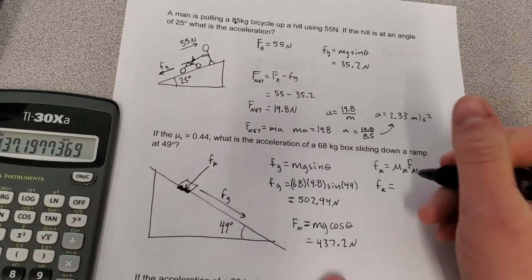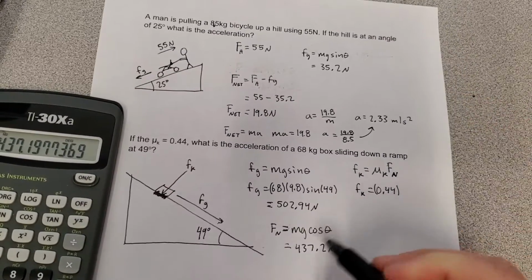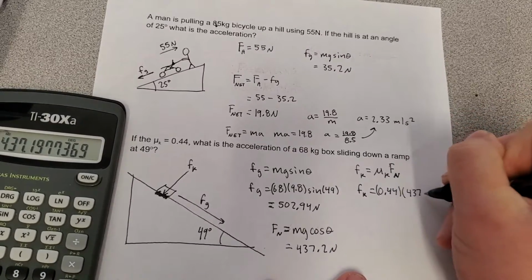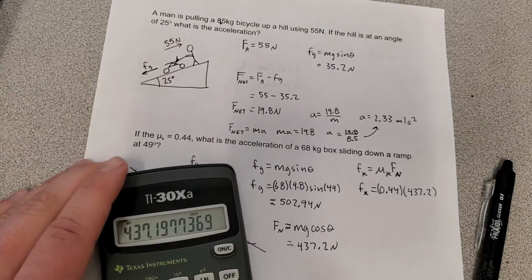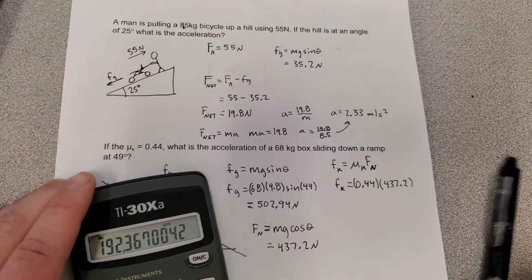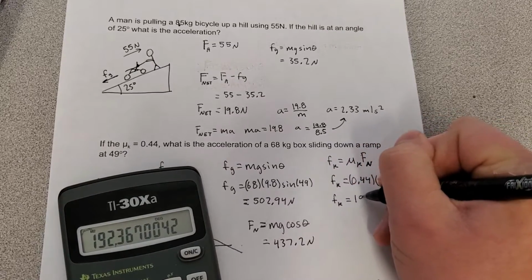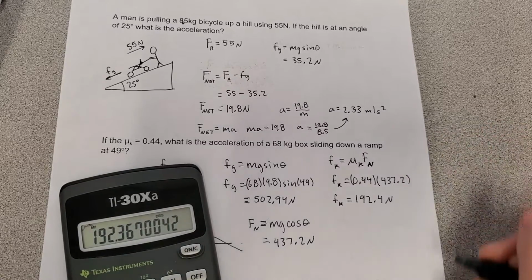So if we want to find our total friction force, it's equal to our mu k, which we already said is 0.44, times our normal force, which we just found, 437.2. That means the force of the friction acting on that box is equal to 192.4 newtons.